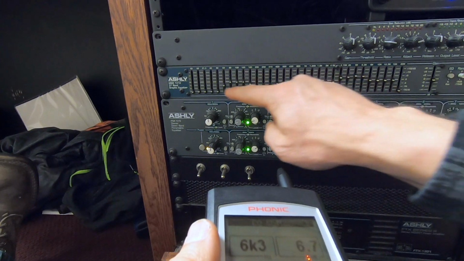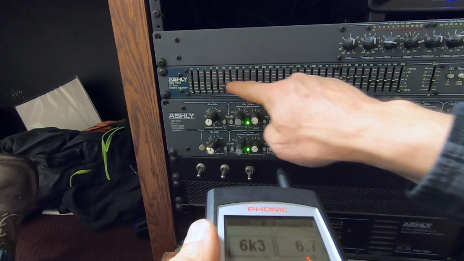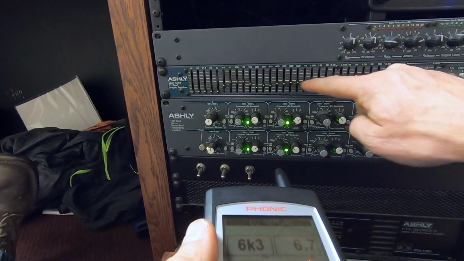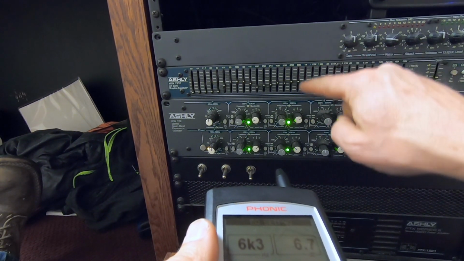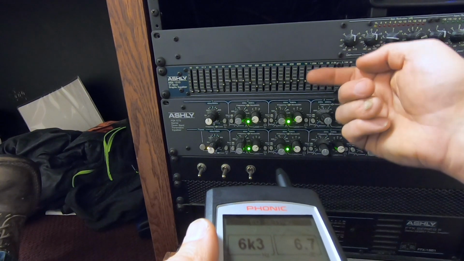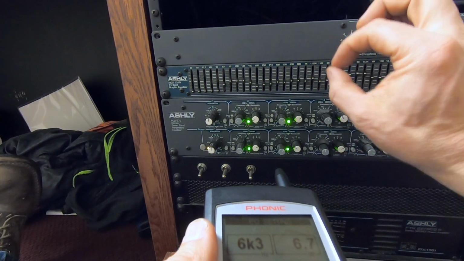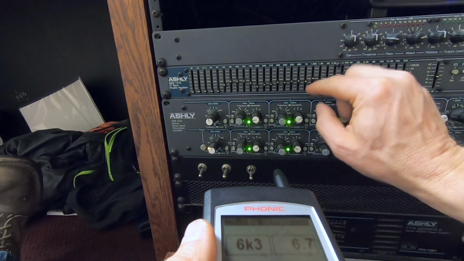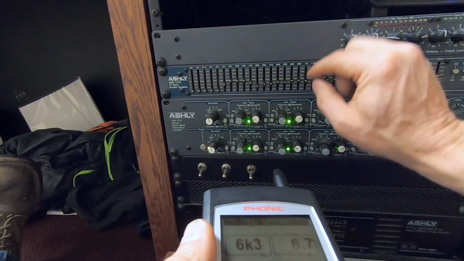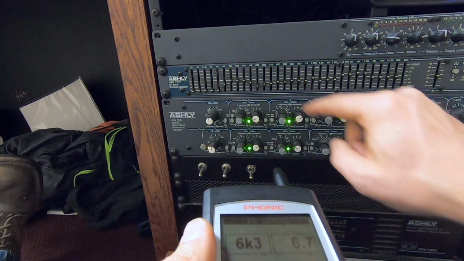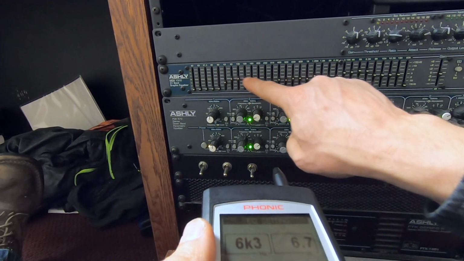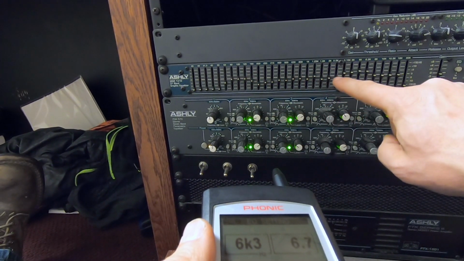When we're at 0 here on the 3rd octave equalizer, this big bold white band, we're neither adding or subtracting electricity at that frequency. So if we pull the fader down, we're cutting the amplitude at that frequency. If we bring the fader up above 0, we're adding amplitude at that frequency. So now you can start to see just general shaping of the EQ.